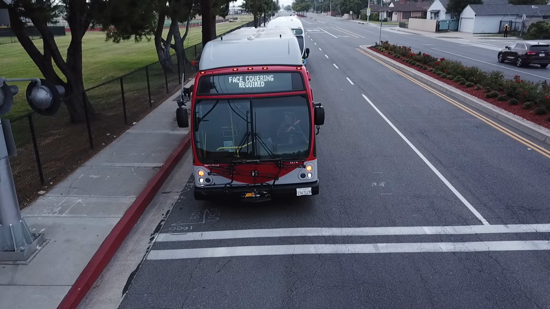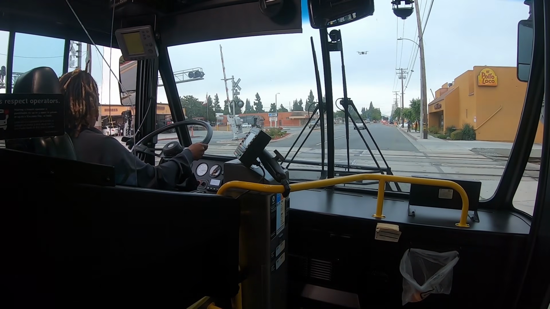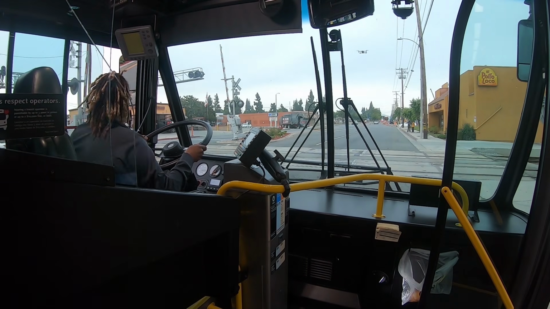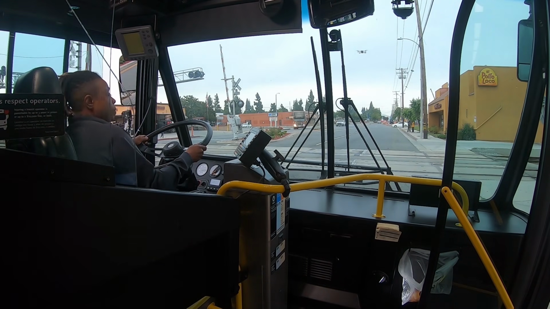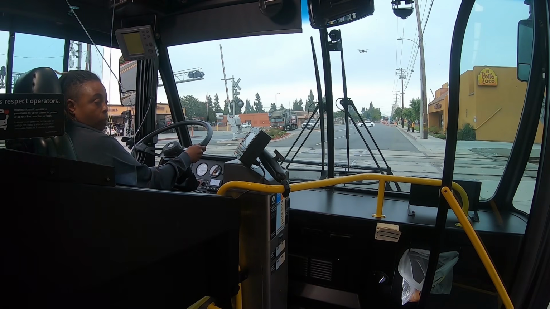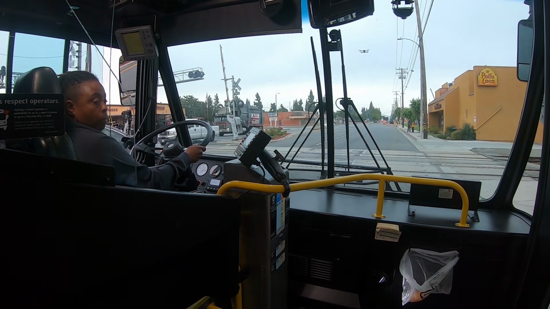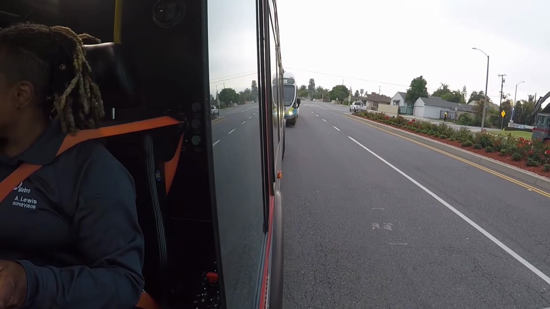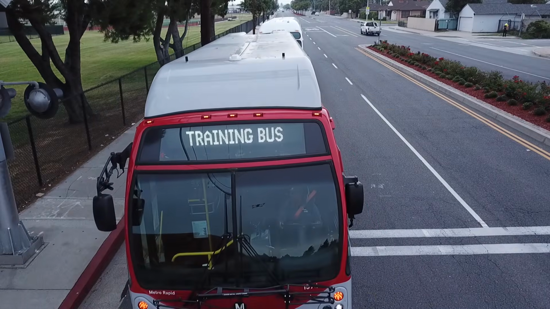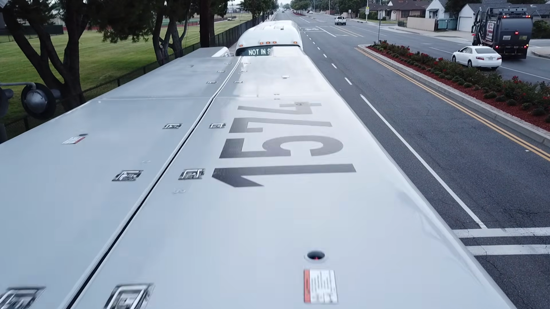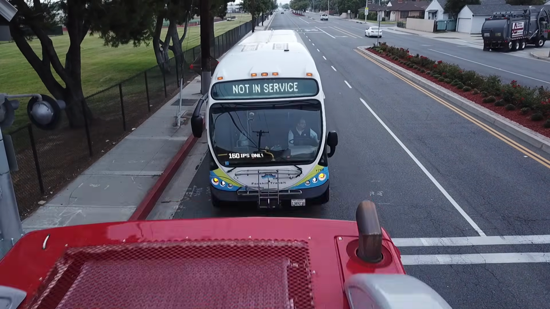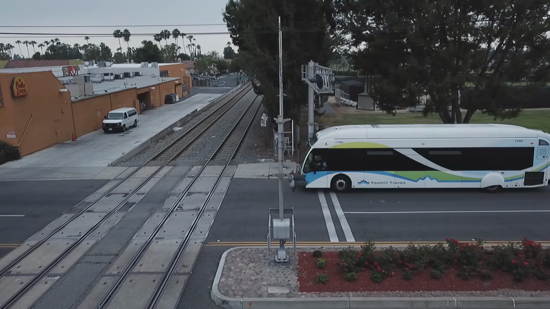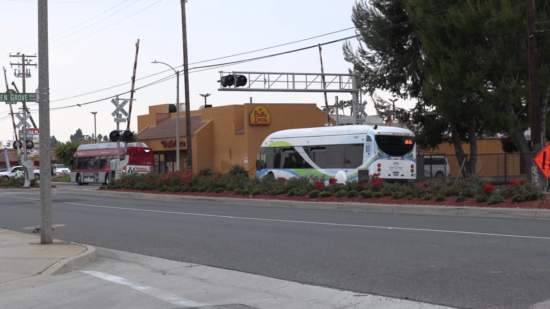Activate hazard lights. Open the driver's side window as well as front doors. Scan in both directions and listen for any sign of a train. If clear, first close doors, then proceed across the tracks under 15 miles per hour while scanning. Once the bus clears the last rail, you may cancel hazard lights. At no time should a stop be made with any portion of the bus extending on or over the tracks.